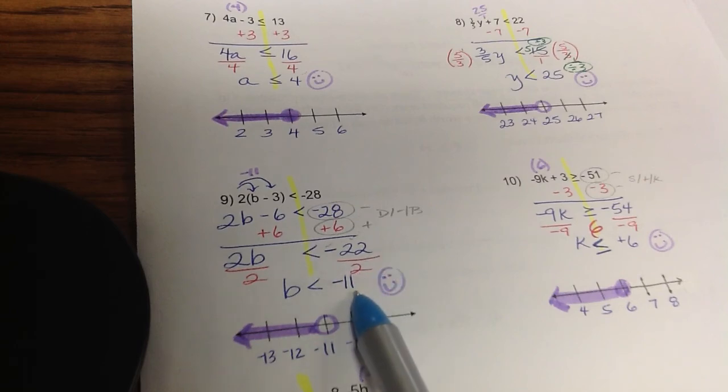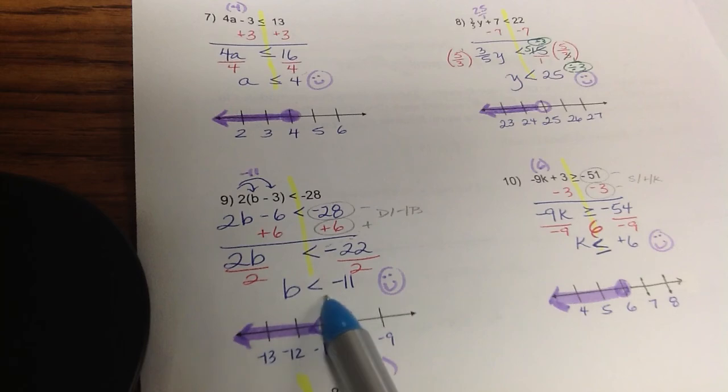22 divided by 2 is 11. 1 negative means the answer is negative 11. So b is less than negative 11. Open circle, color to the left. Remember, less than is worse. So owing 12 would fit for b because that's worse than owing 11 if you're thinking about money.